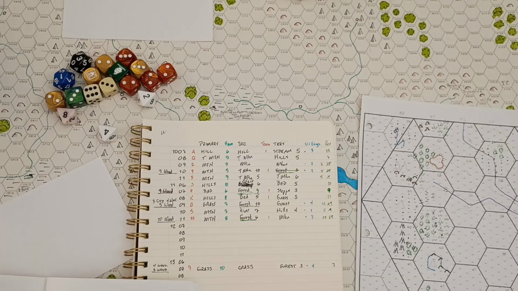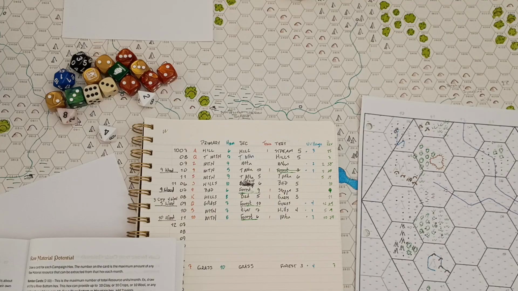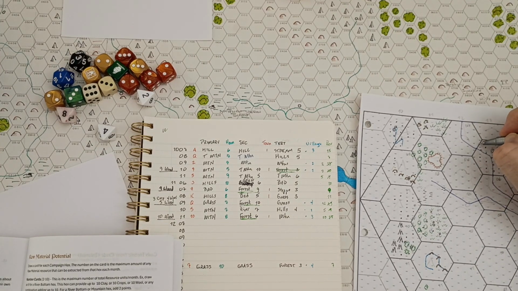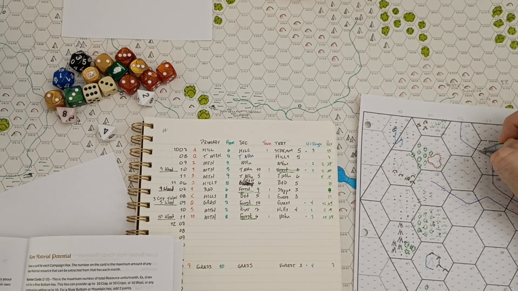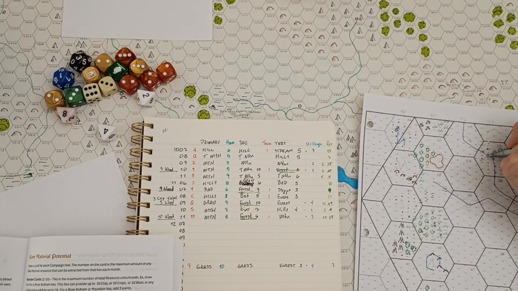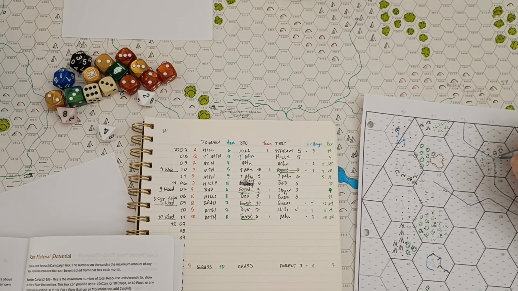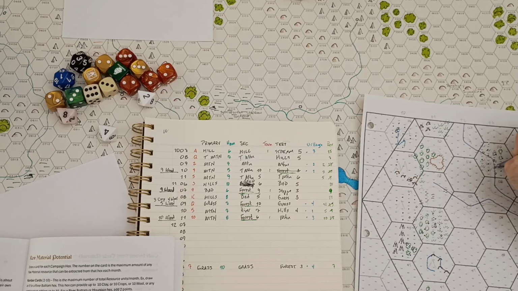There we go. And then just one last little tiny detail. I'm going to go ahead and fill in the rest of these with their grass symbols. And there we go.